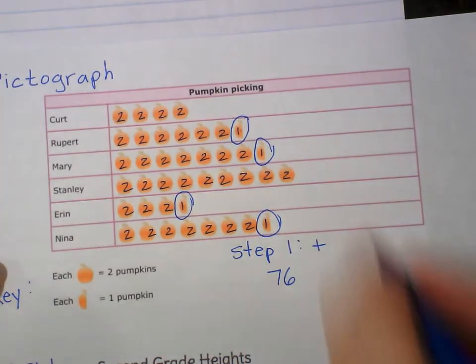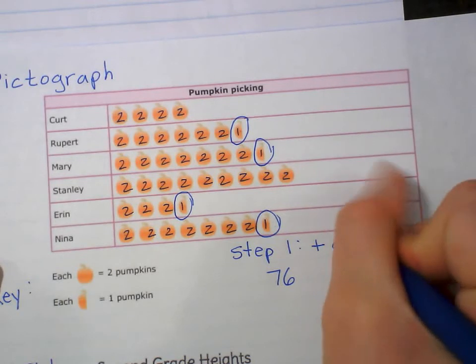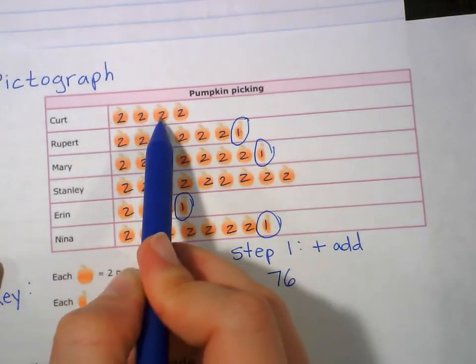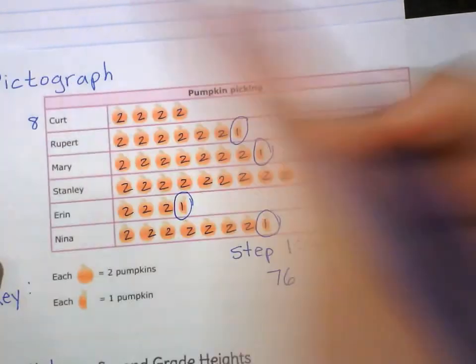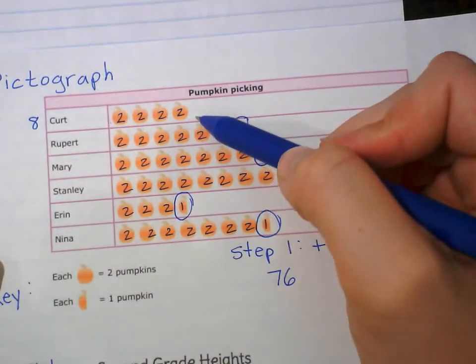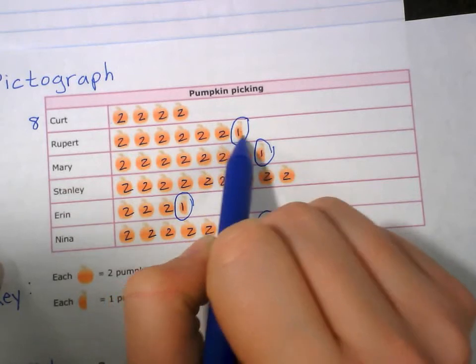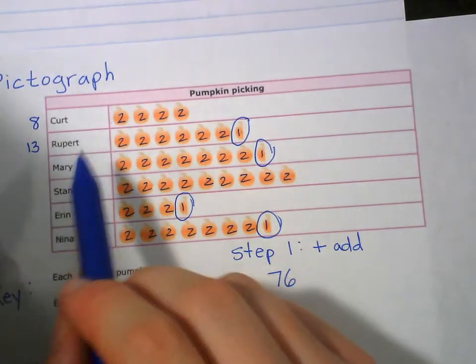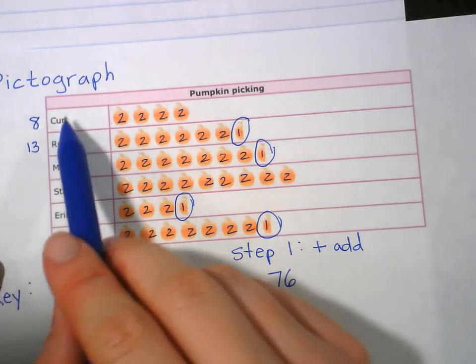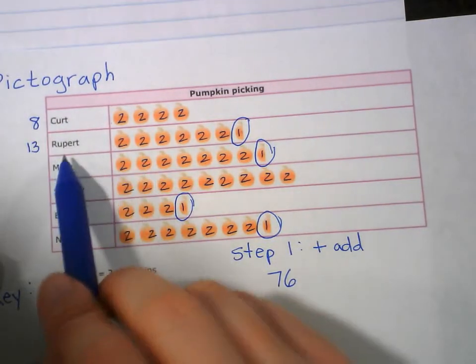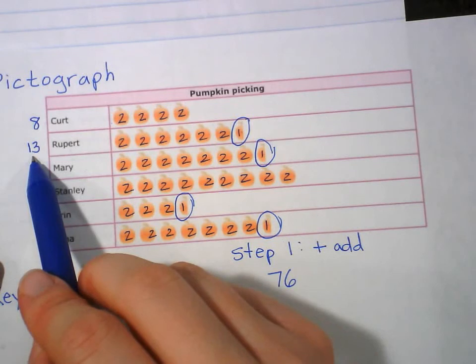Now let's check it. So first we added them up. Let's check it. 2, 4, 6, 8. We had 8 Kurts. This way might honestly be smarter to do. We had 2, 4, 6, 8, 10, 12, 13 Ruperts. That doesn't even make sense. Kurt picked 8 pumpkins. Rupert picked 13 pumpkins.